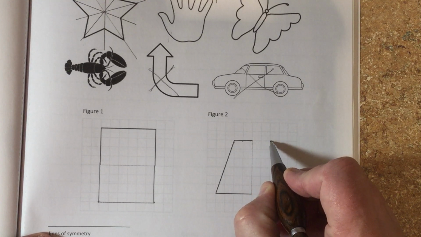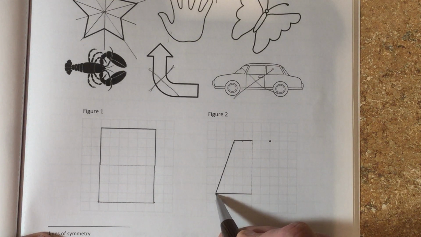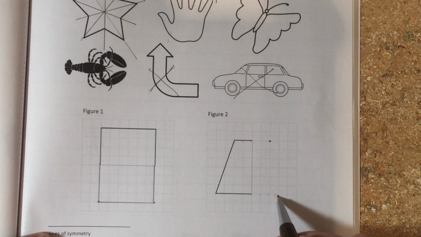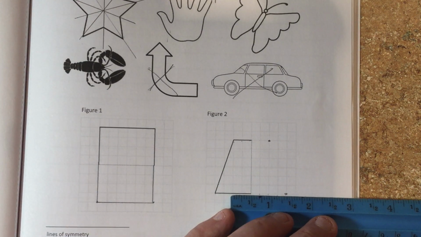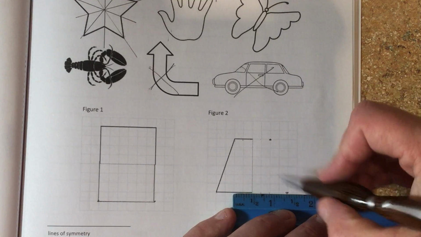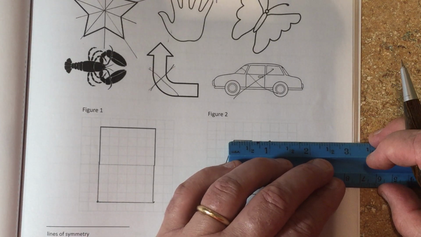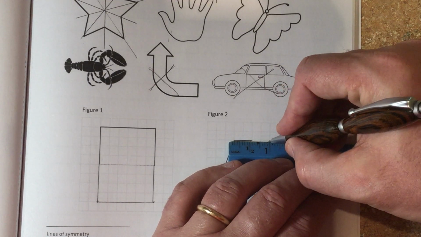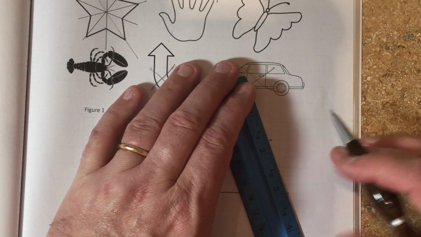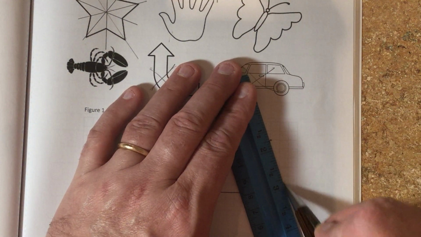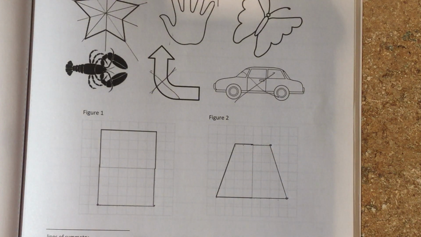So if I went 2 spaces over, and on the bottom it went 1, 2, 3, 4 spaces over, if I go 1, 2, 3, 4 spaces over and connect that, and connect that. Now this angle, all I have to do is connect the dots here. So now the left half matches the right half.